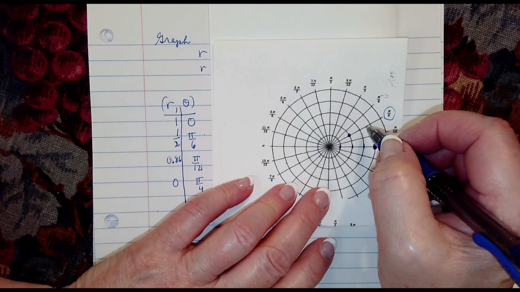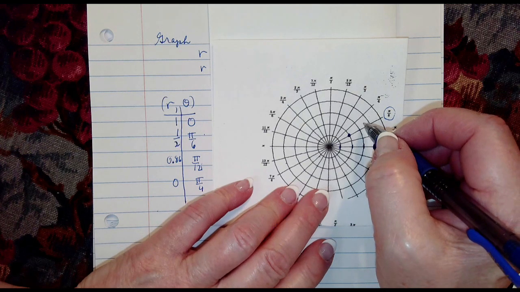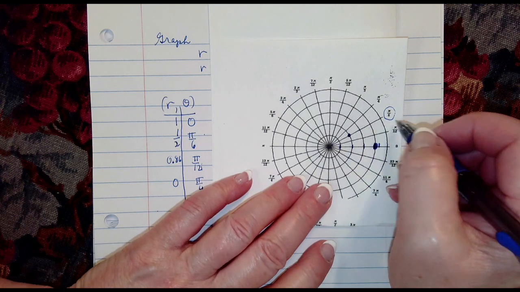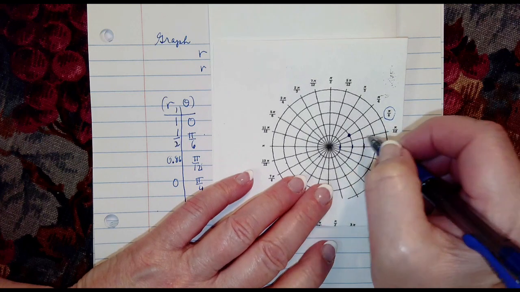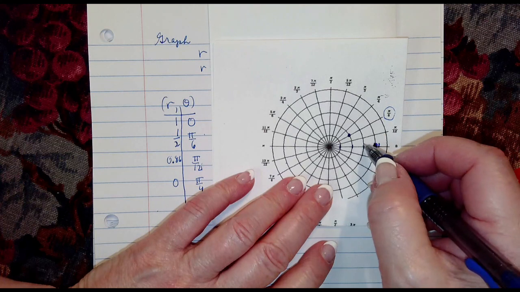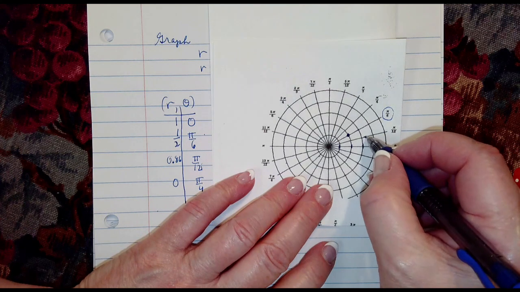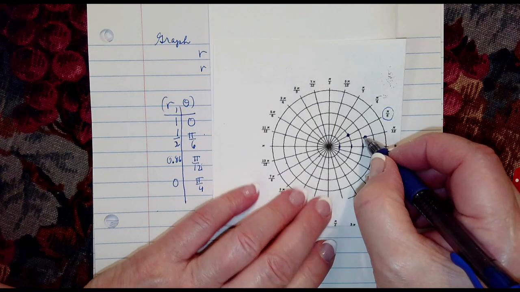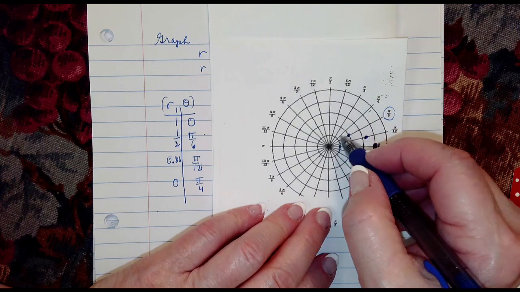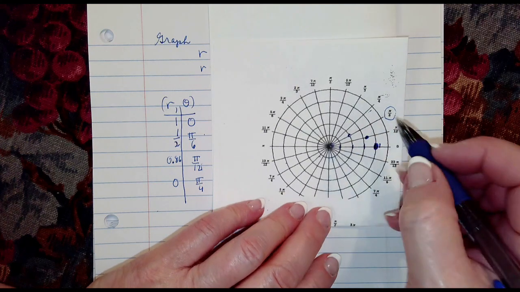The next one then, after pi over 6, we had pi over 12. So pi over 12 is back in between here. So we have 0.8, so 0.8 would be up in this region. So we're going to go up a little bit. And then pi over 4 would be back to 0 again. So pi over 4, you're going to be right here at 0.